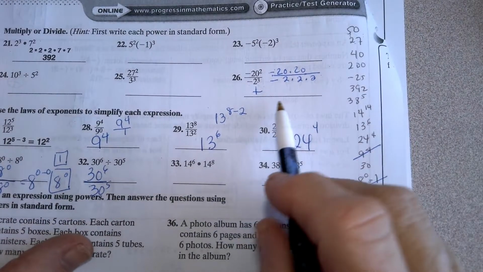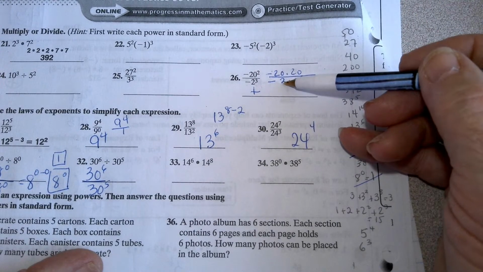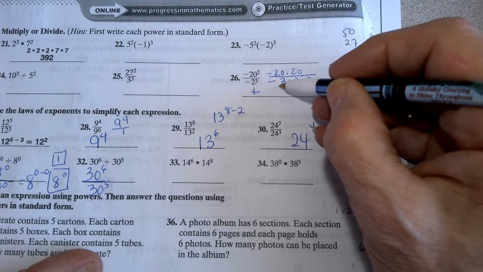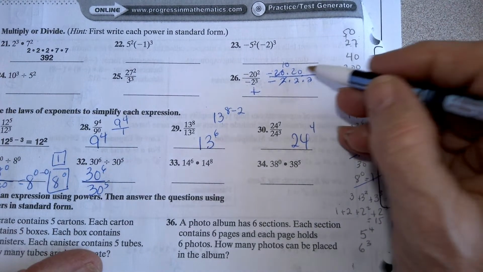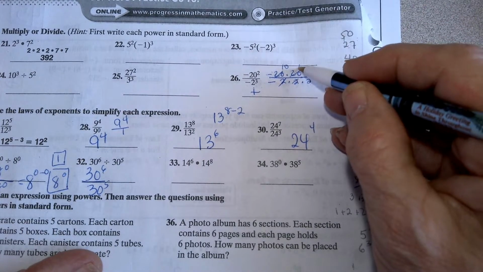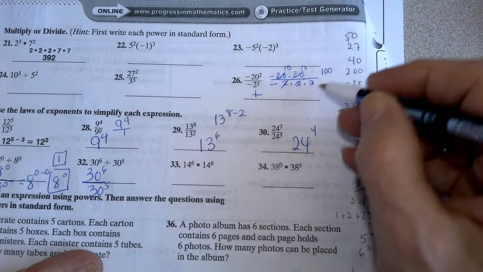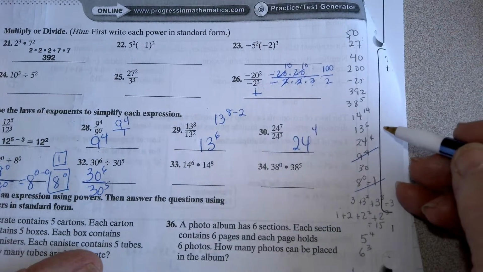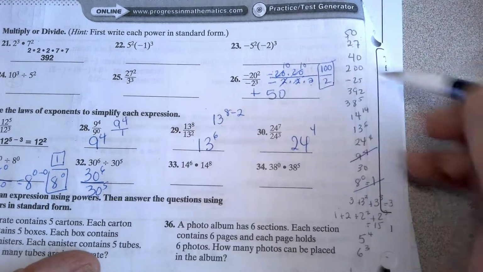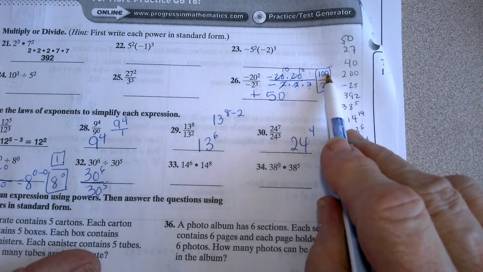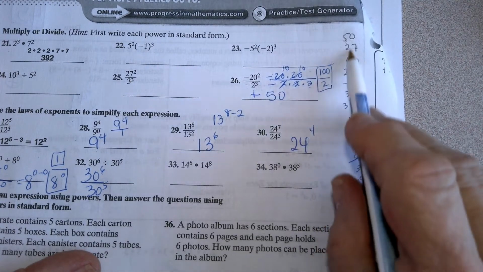Alrighty, then what I would do here, what's 20 divided by 2? So I'm going to cross this out, make that a 10. What's 20 divided by 2? That's 10. 10 times 10 is 100 divided by 2. Your answer is going to be 50. This came out to be 100. We had a 2 left over. 100 divided by 2 is 50.